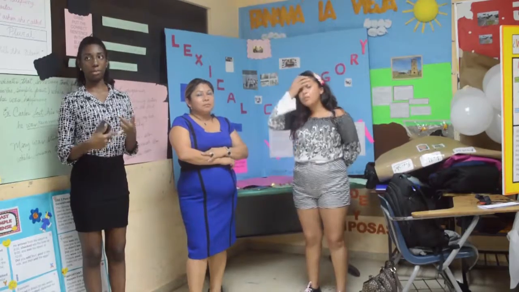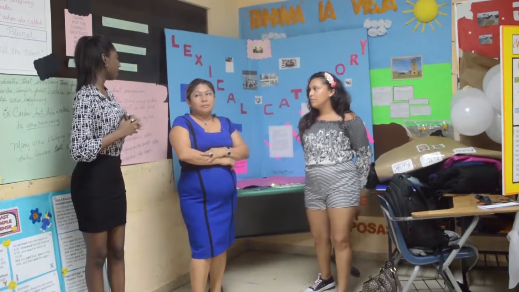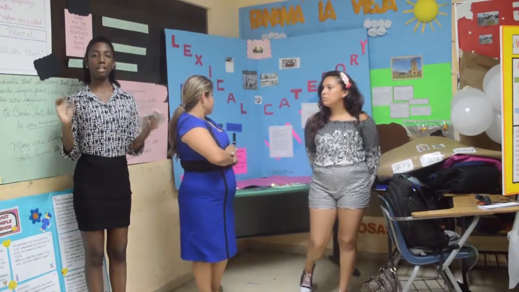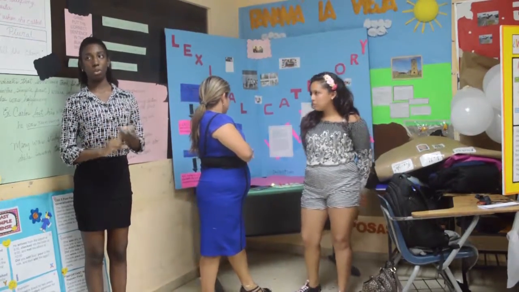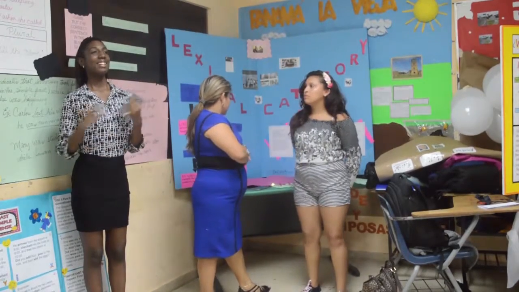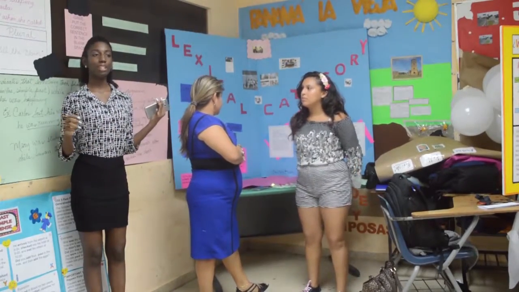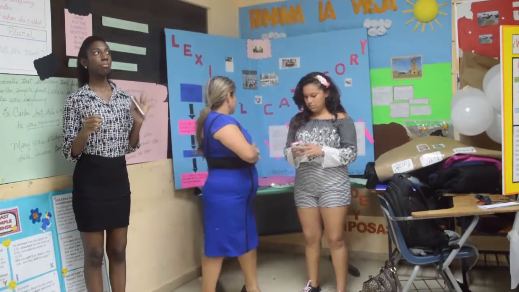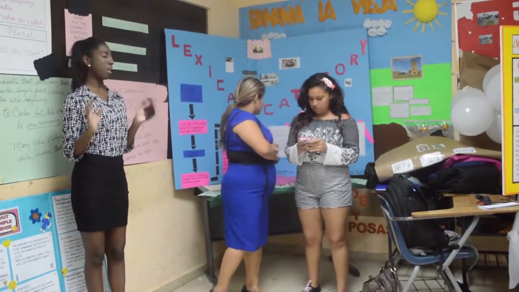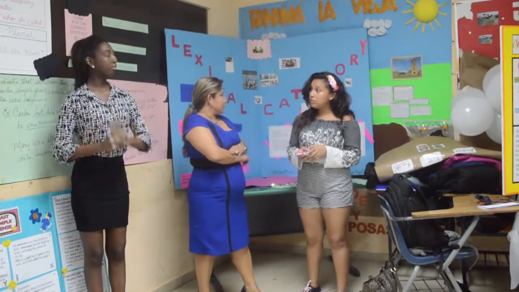We have adjectives like happy, brave. We have adverbs like slowly, quietly. And we have the closed categories that are determiners, degree words, and auxiliary verbs.